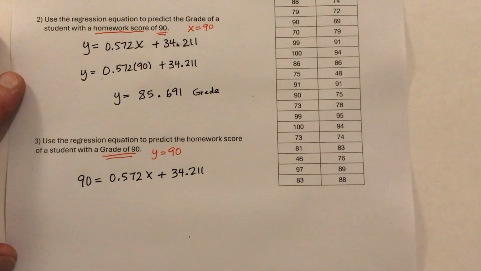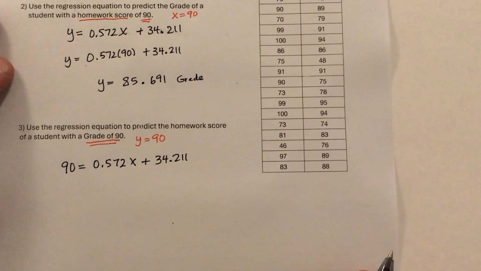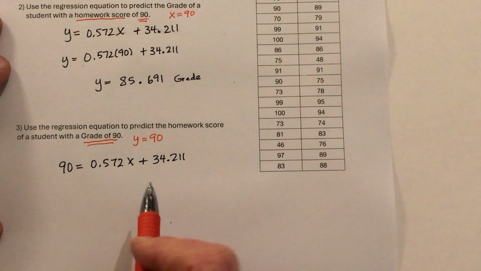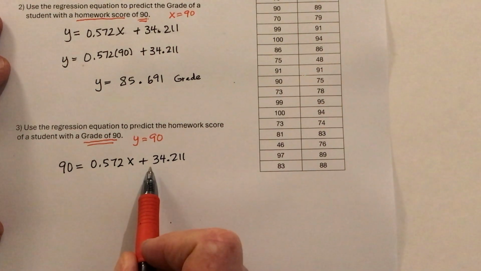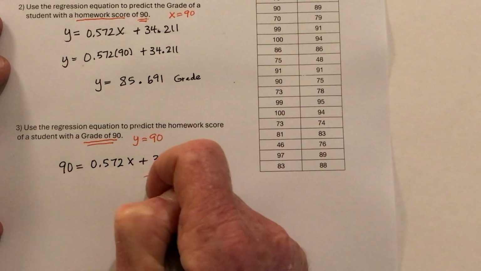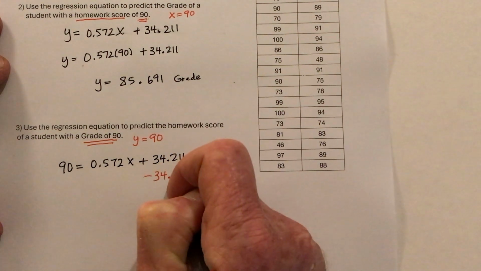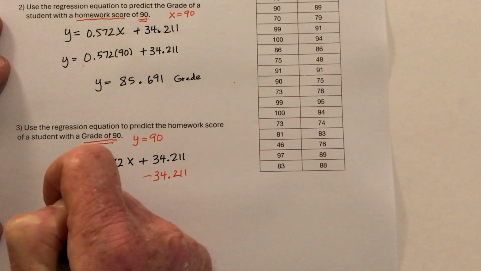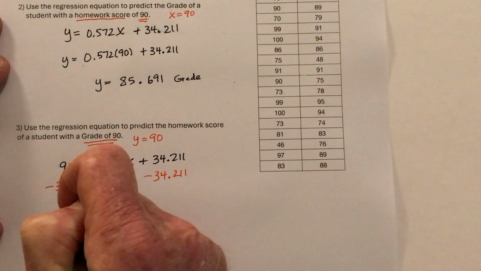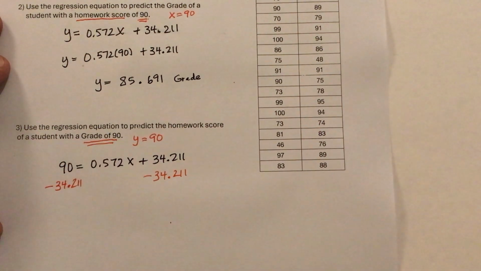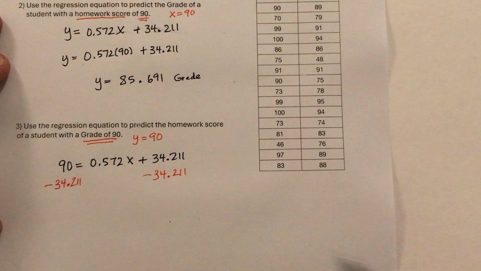And now for the first time, we need to do a little bit of algebra, just 2 steps of algebra. In order to solve for this x, the first thing I need to do is subtract 34.211 from both sides. And then these are going to cancel.